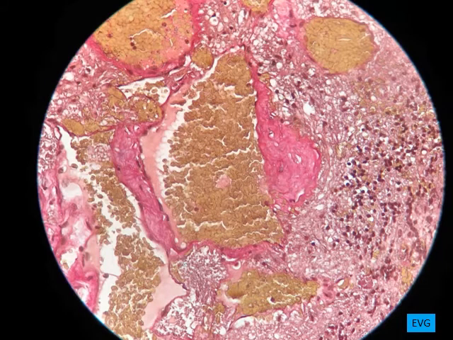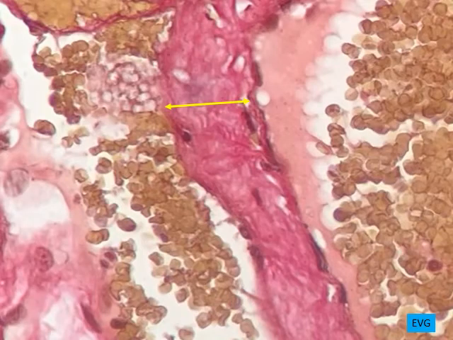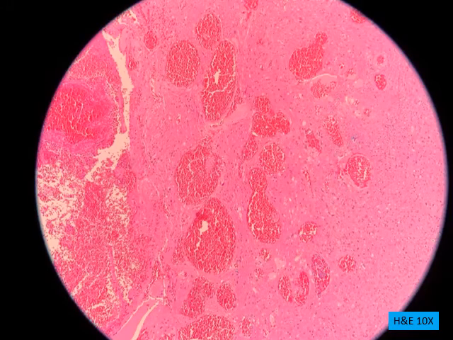So here is another example. This is another thick wall vessel, where the thickness of the vessel wall is a bit thicker compared to the first, capillary-like kind of vessel. Here is another tissue fragment.